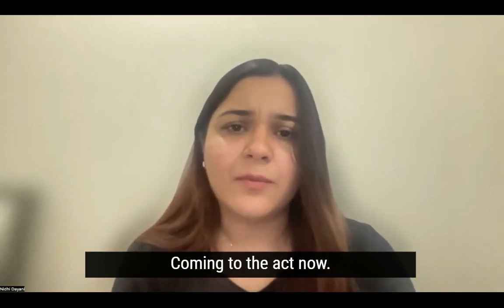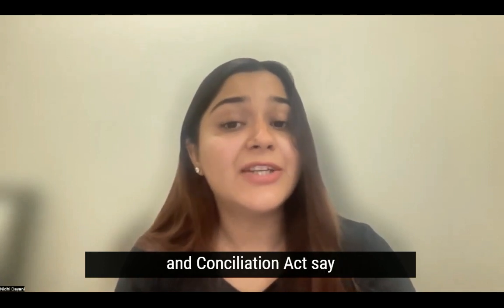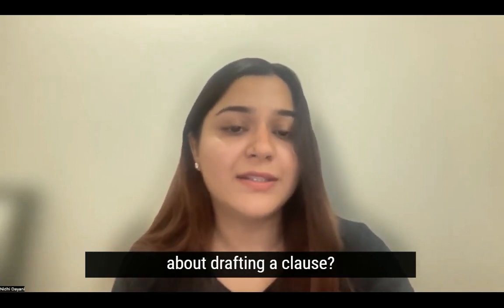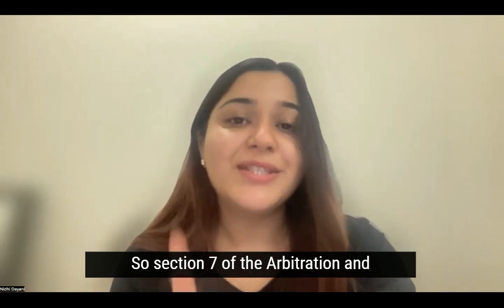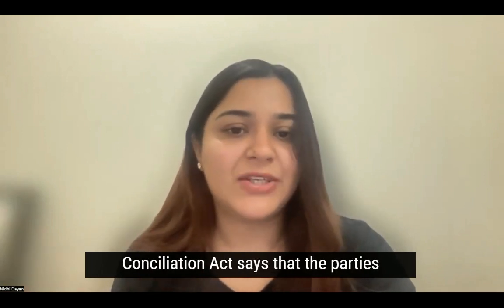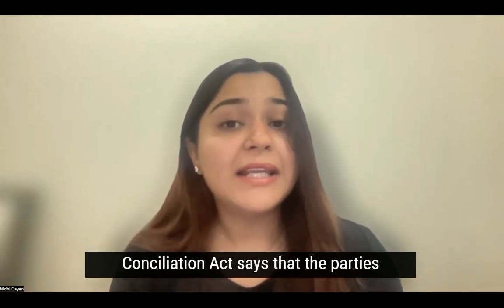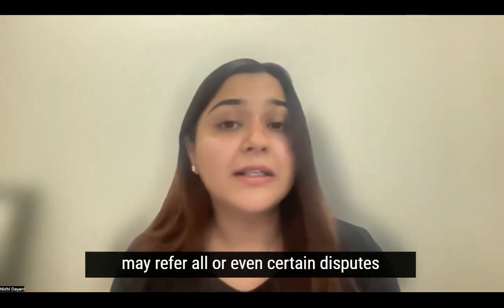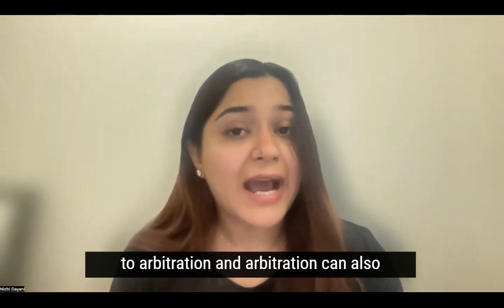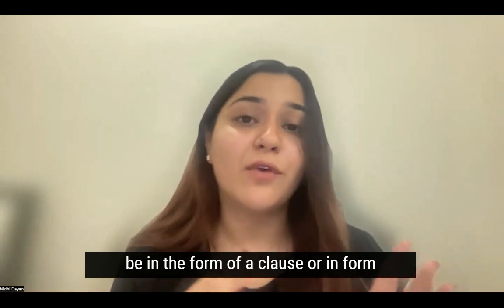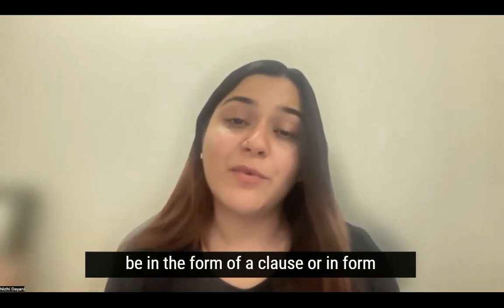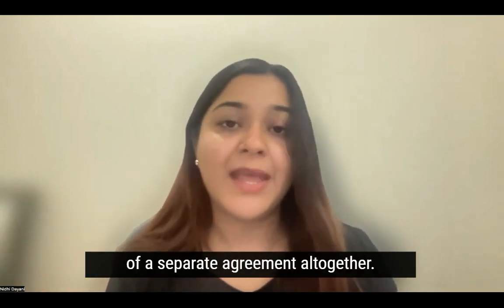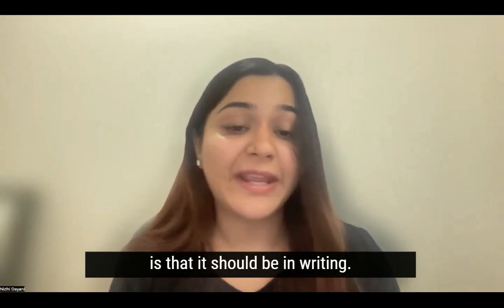Coming to the Act now. What does the Arbitration and Conciliation Act say about drafting a clause? Let me tell you. Section 7 of the Arbitration and Conciliation Act says that the parties may refer all or even certain disputes to arbitration, and arbitration can be in the form of a clause or in the form of a separate agreement altogether. And the most important thing is that it should be in writing.